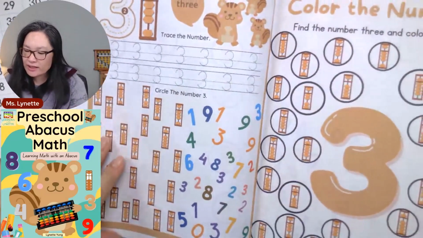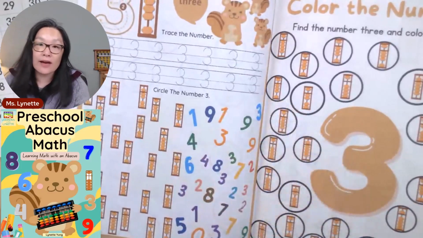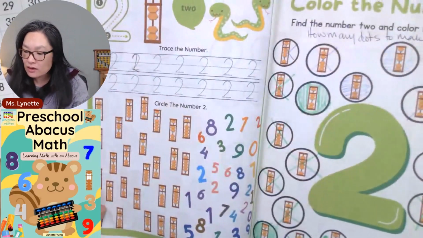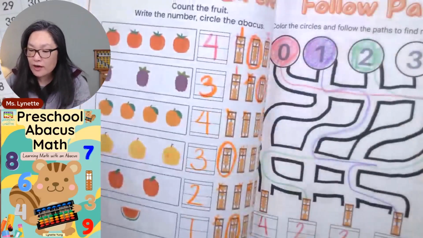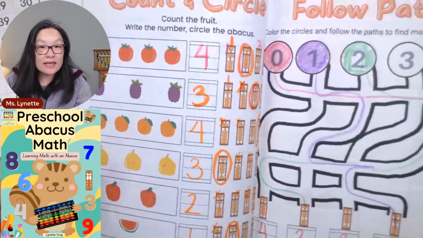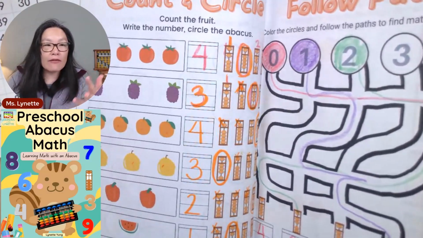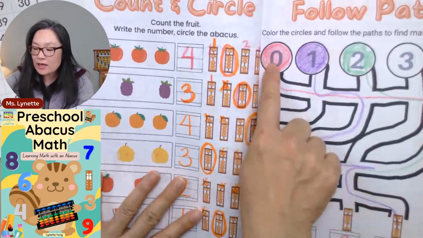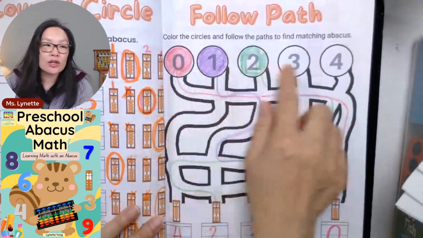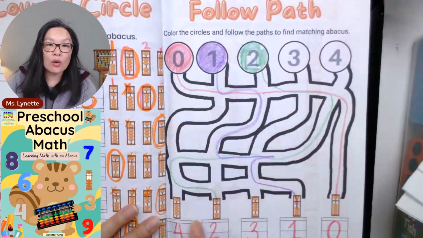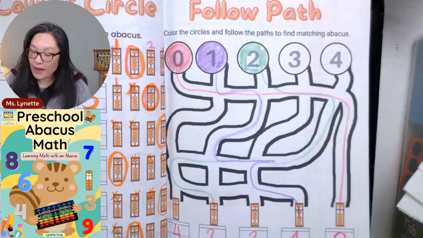There's a little bit of tracing, and then this one is like find the abacus, and then this is like find the symbol, so it goes from 0 to 4 here, and then we start doing activities. These activities are supposed to engage the children and give them a fun way of doing things. For this one here, follow the path. They can use any color they like, but they have to find what the abacus number is. This one is already worked out.